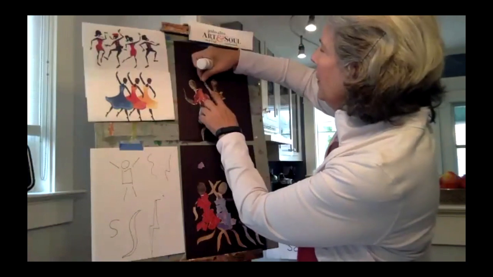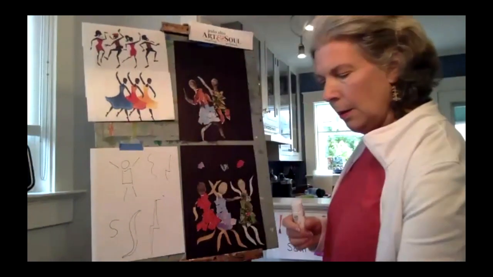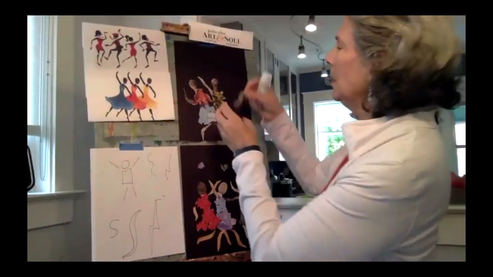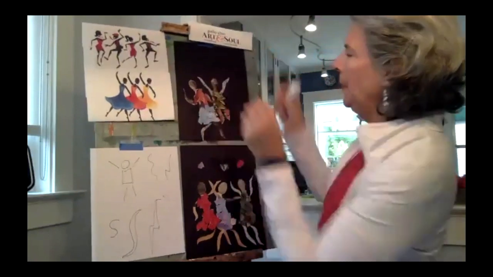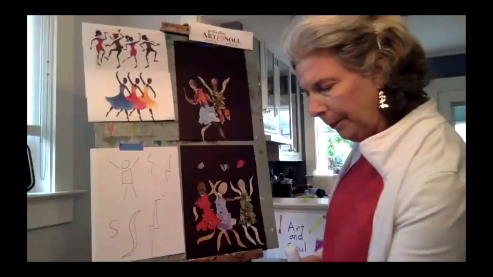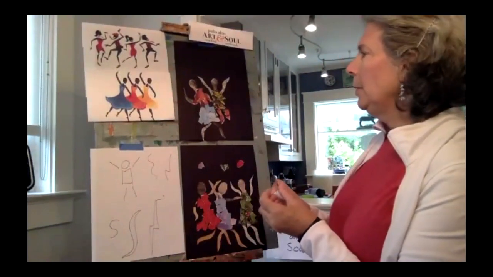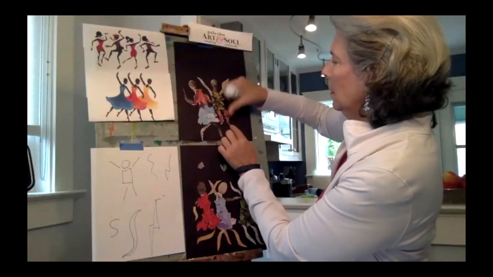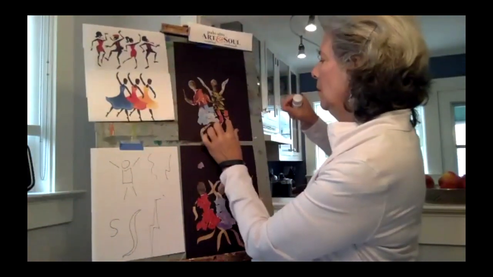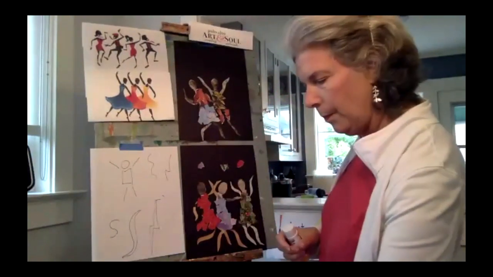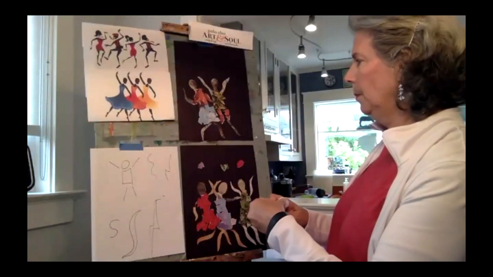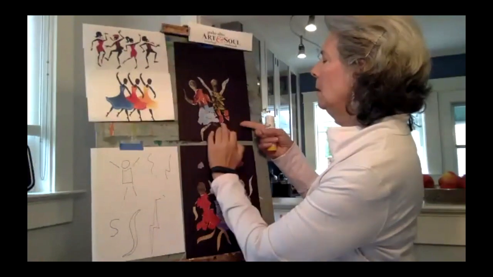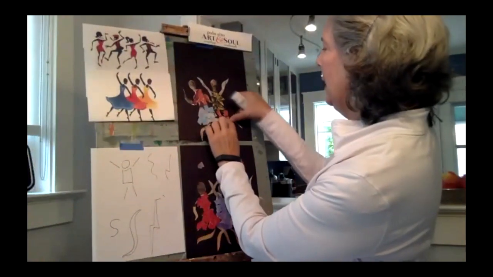So I think I want him dancing with his arms up. So I'm using my glue stick. I'm pulling my leg across, or my arm, sorry. And his arms are up. And now he's got some shorts on. And I'm going to add his legs. I think I'm going to move this one over here. And then I'm going to have this one kind of kicking up.